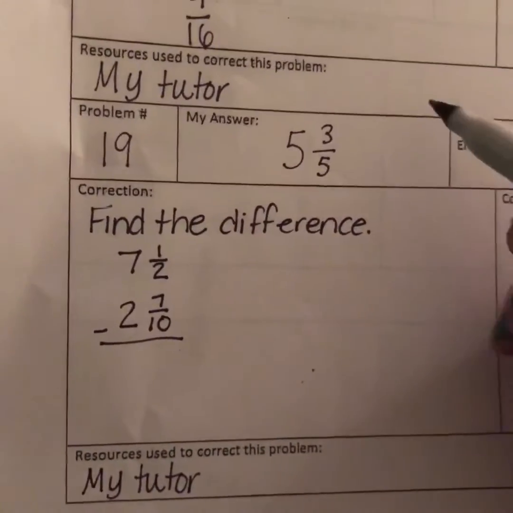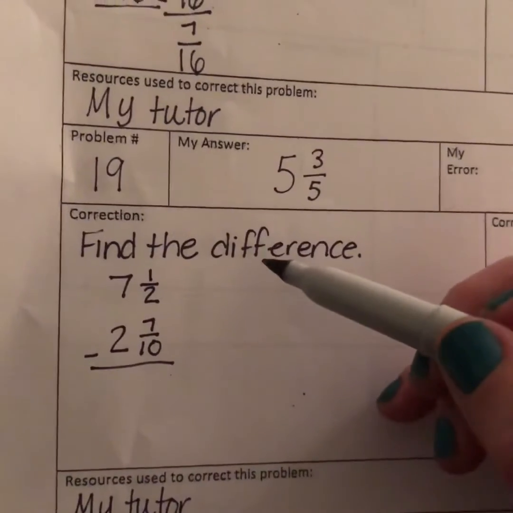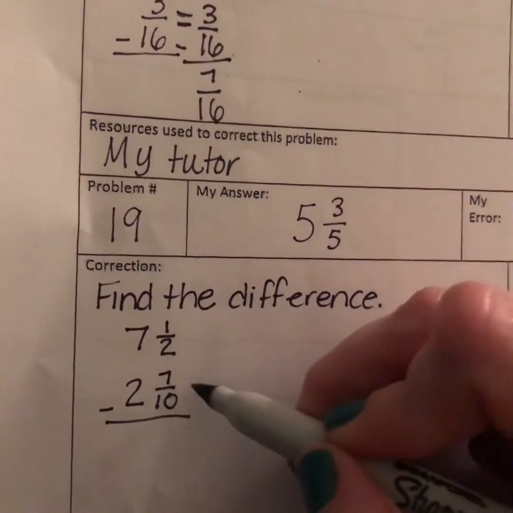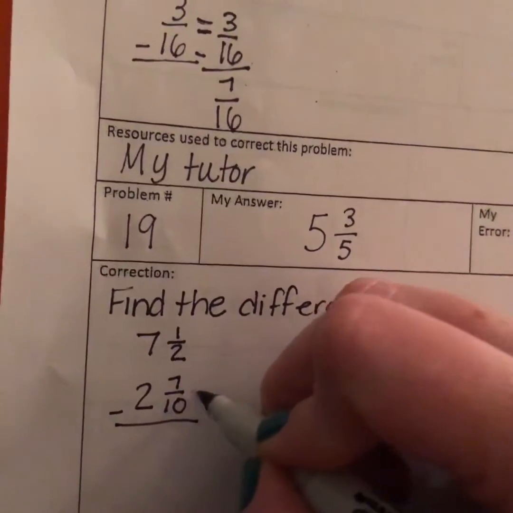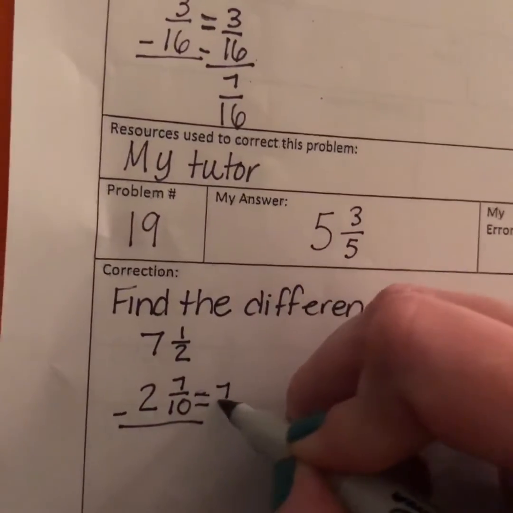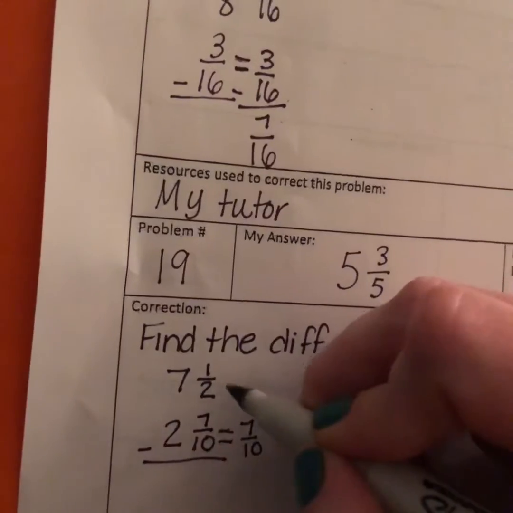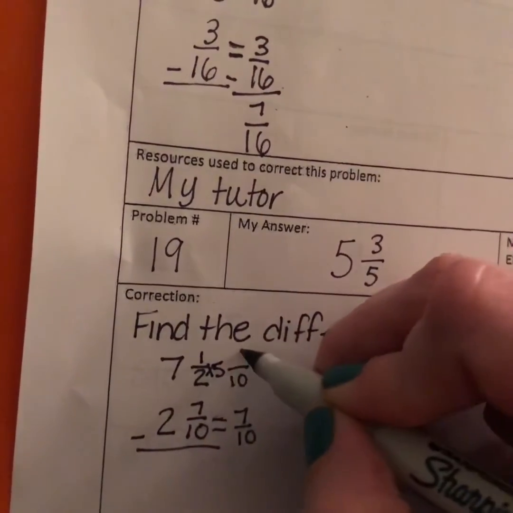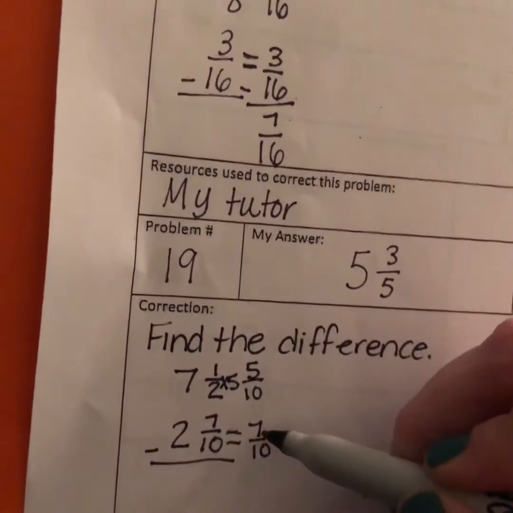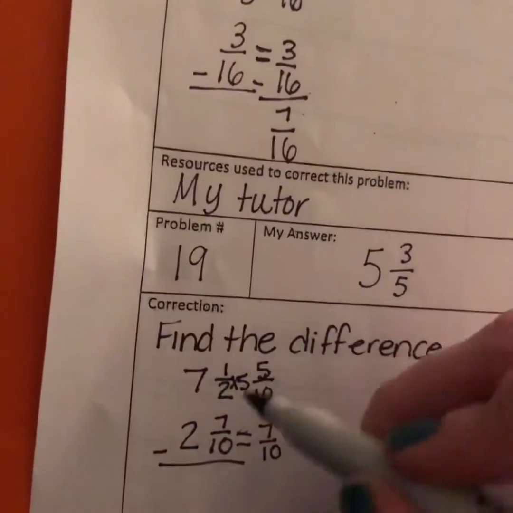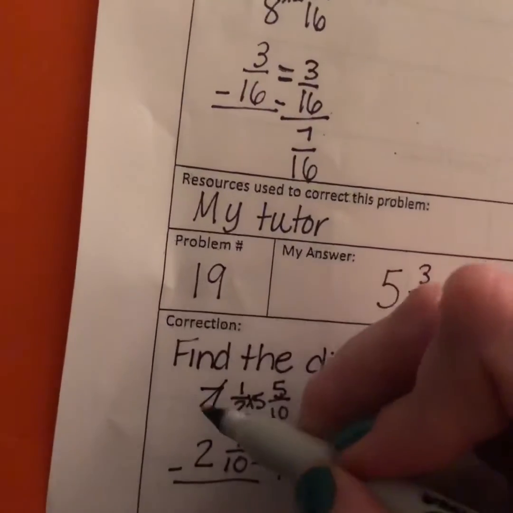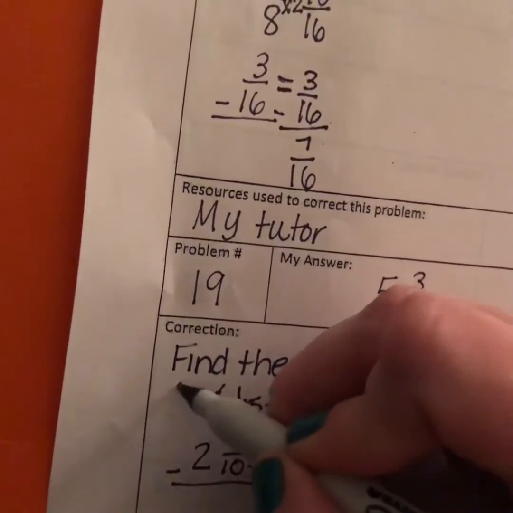For number 19, again, we are finding the difference. So the least common denominator here is 10. So this will stay 7/10. Okay, this here, we can make it to a 10 by multiplying times 5. So 1 times 5 is 5. Can I take 7 from 5? No. So you need to borrow. So that 7 is now a 6.